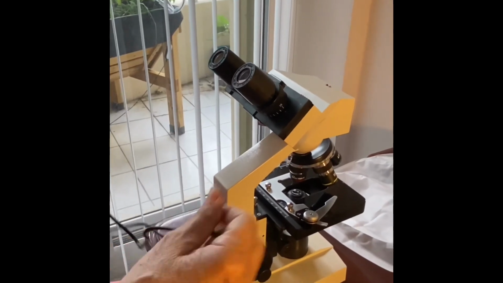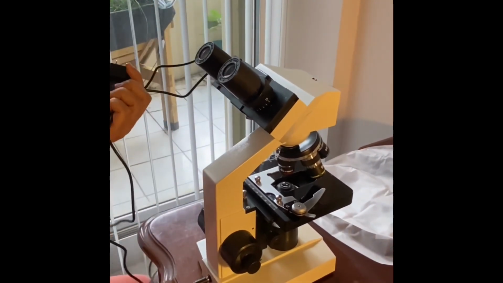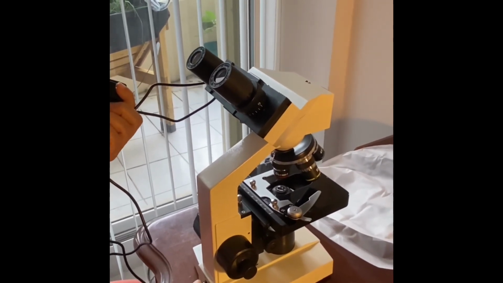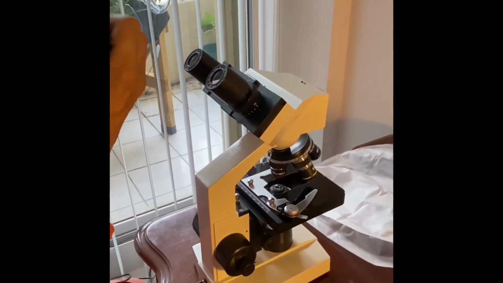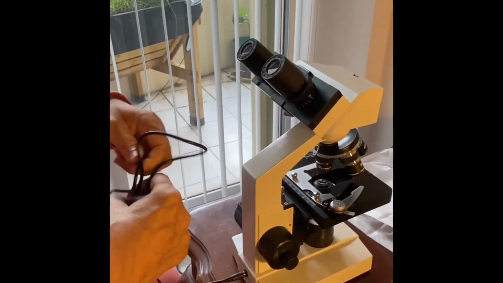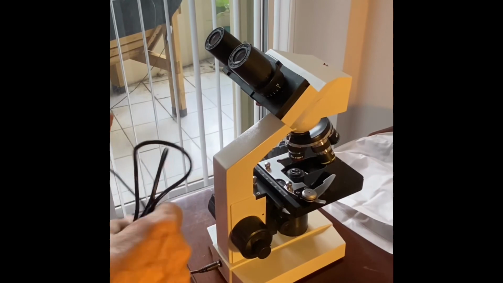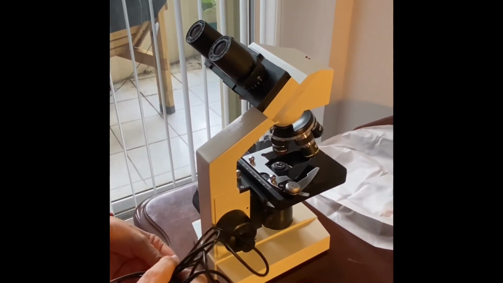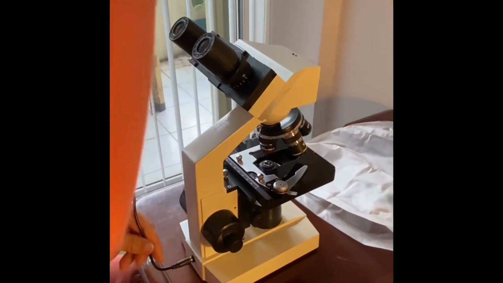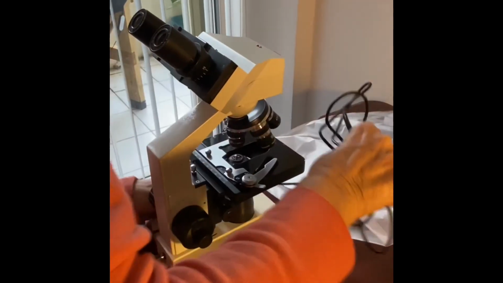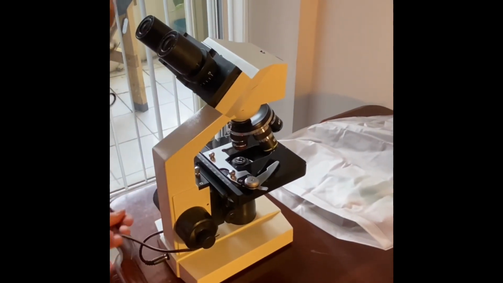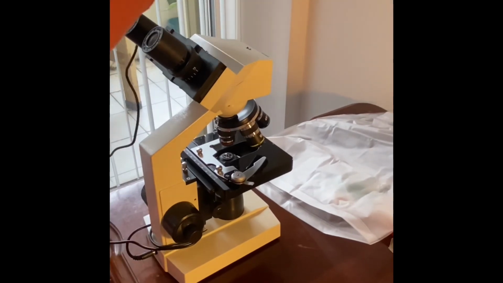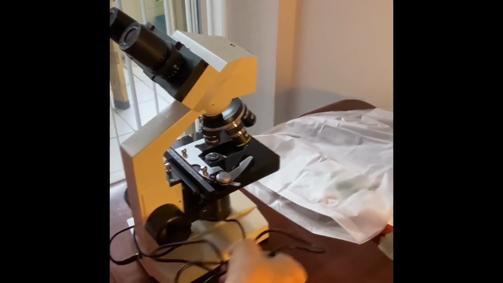The cord is here, and in my case, it's attached to the microscope. So you can disconnect this cord and just wrap it up like this. Whereas if it doesn't disconnect, then you would wrap it around the base like this until the end, and you will store it this way.